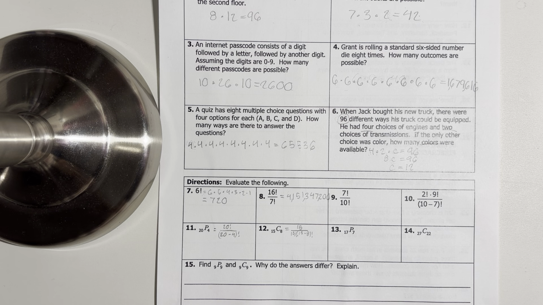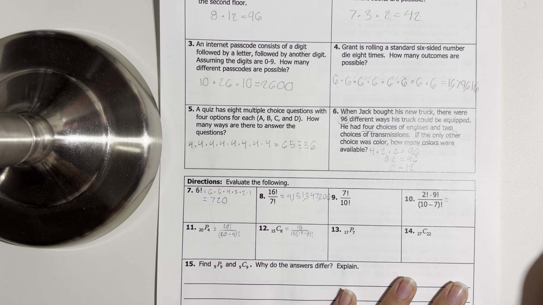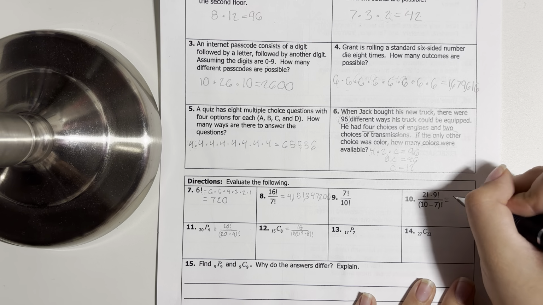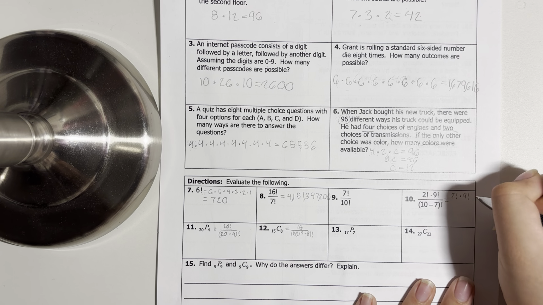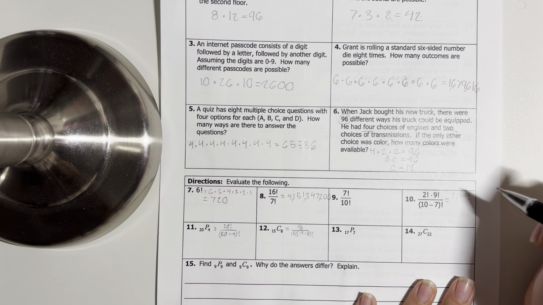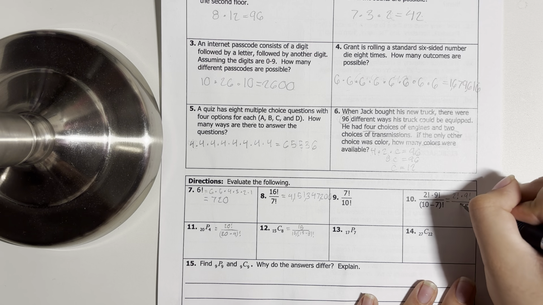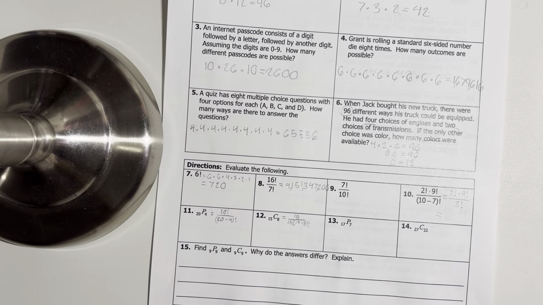Plug it in on the calculator. And then for number 10, I would simplify it first. So I would do 2 exclamation point times 9 exclamation point over 3 exclamation point. And then I would plug it into the calculator.